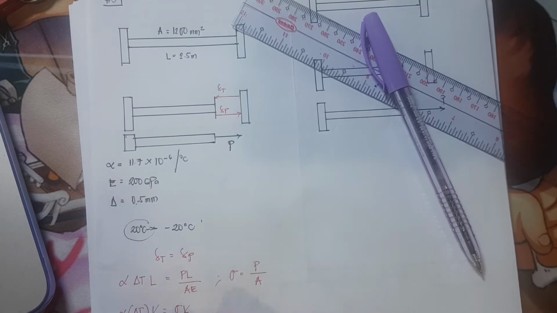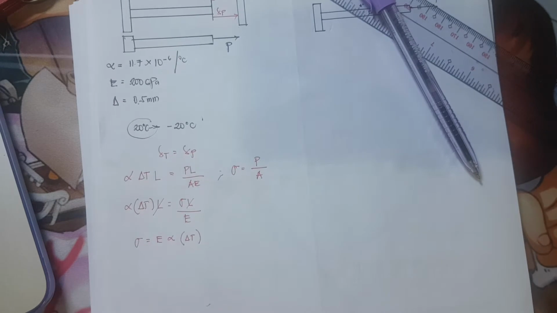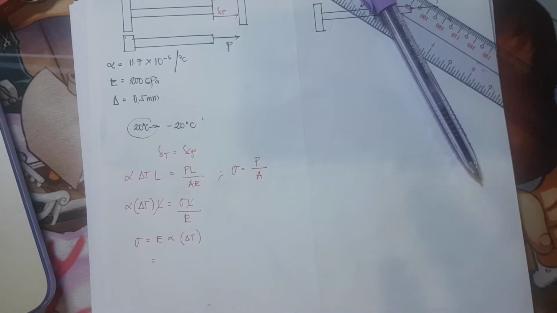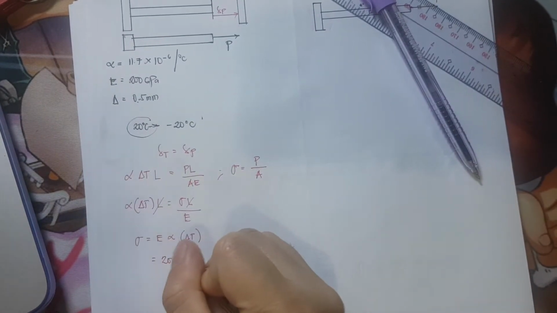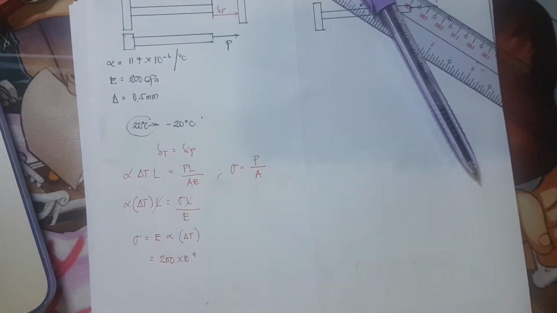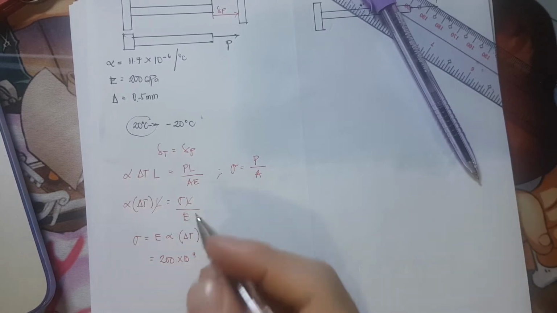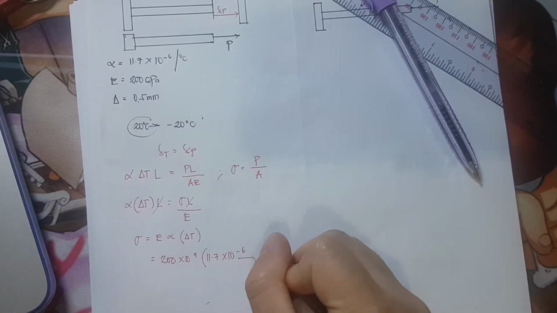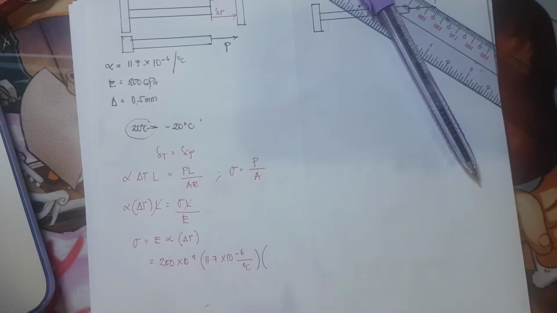So stress is equivalent to E times alpha times delta T. So substituting the values, our modulus of elasticity is equivalent to 200 times 10 raised to 9 times our alpha, or the coefficient of thermal expansion, we have from the problem 11.7 times 10 raised to negative 6 per degree Celsius times the change in temperature.